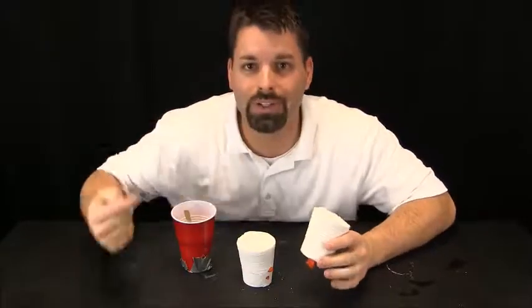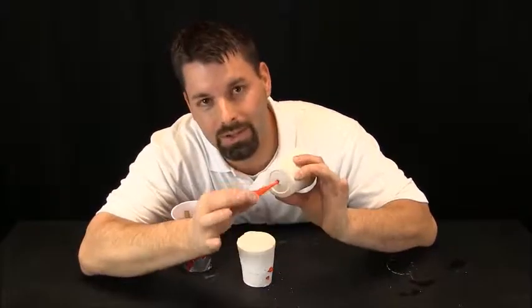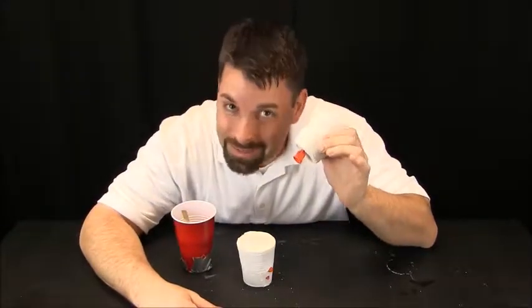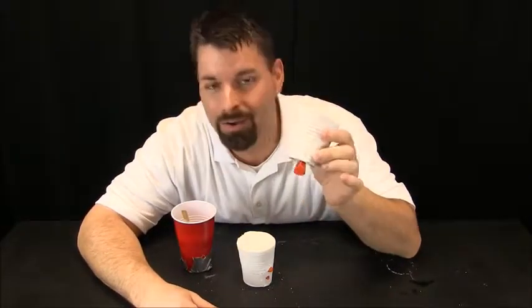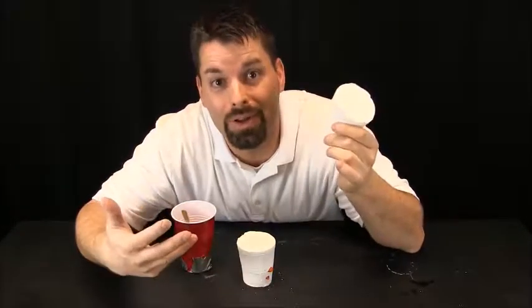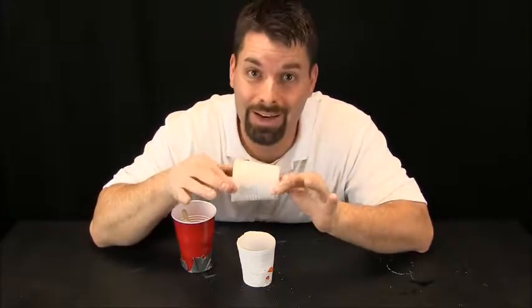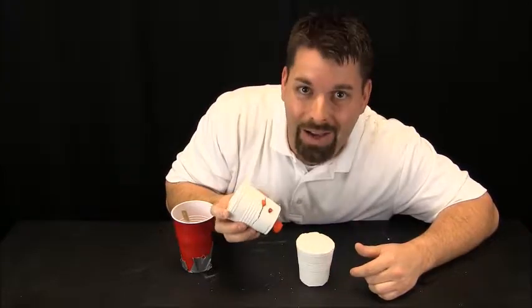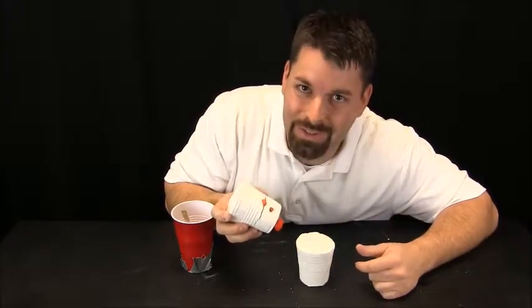Well, what about this one? It's not broken at all. It looks like there's a balloon in the center too. Well, I filled this balloon with air instead of water. And the air, it didn't expand when I put it in the freezer. It didn't crack anything. The power of water to break rocks when it freezes.